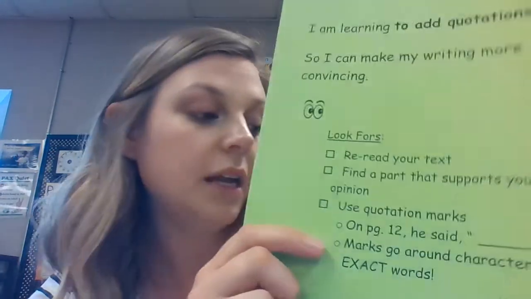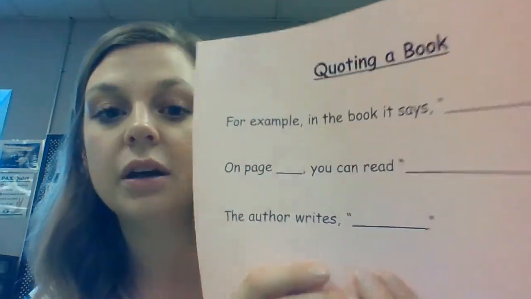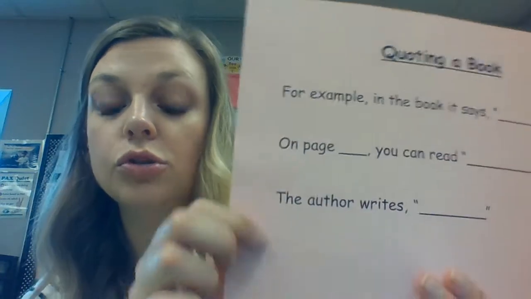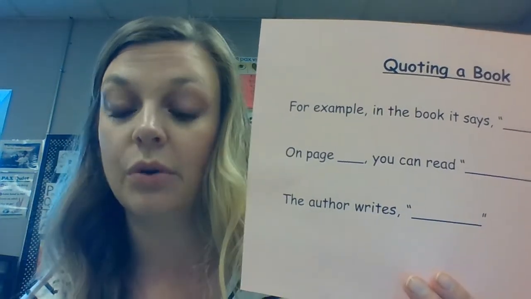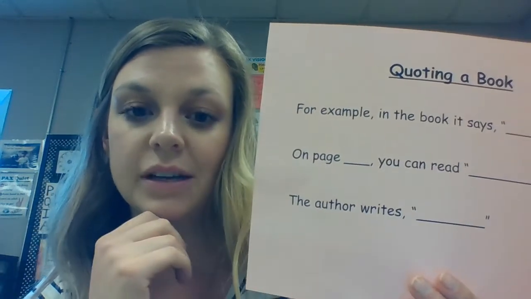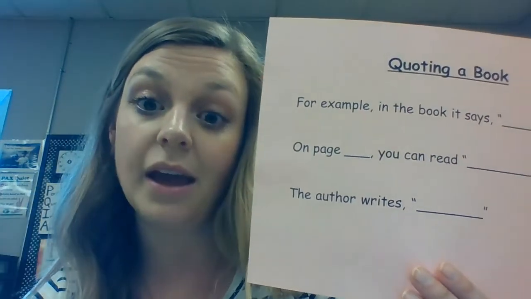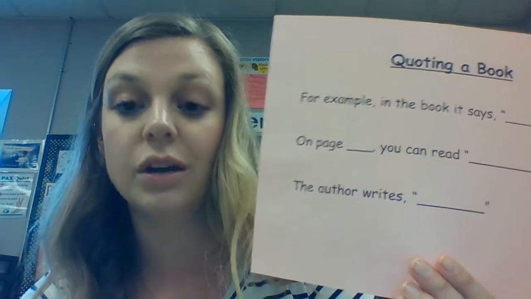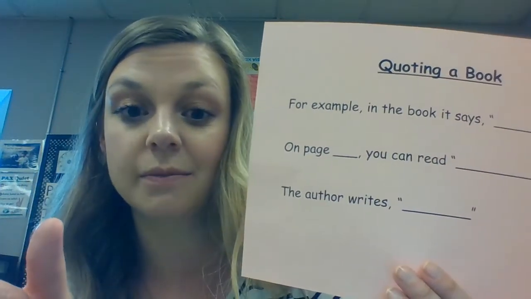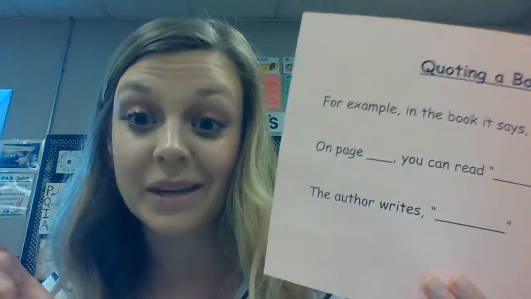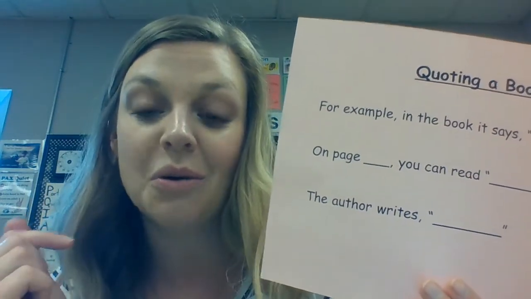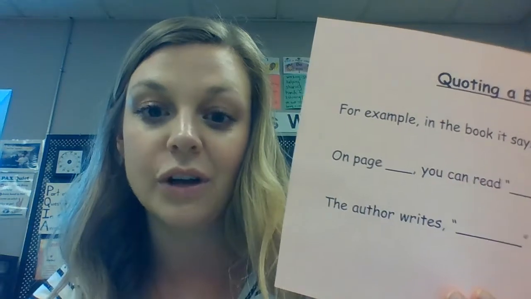Now, you got a piece of paper that looks like this in your packet, quoting a book. These are 3 different things that you could try as you quote a book. Maybe it's going to say, for example, in the book it says, and then you're going to tell me what it says. Or you say, on page blank, you can read, and you're going to tell me exactly what it says. Or you could say, the author writes, and you're going to tell me exactly what it says. And by using a quote, it makes it more convincing for your opinion.